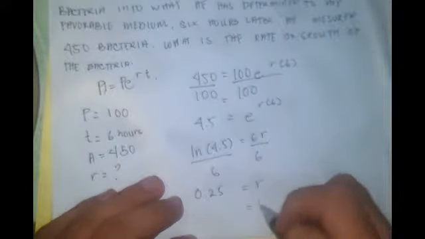Then r is equal to 0.25, or r is equal to 25%. So each hour there is a 25% per hour growth for the bacteria.